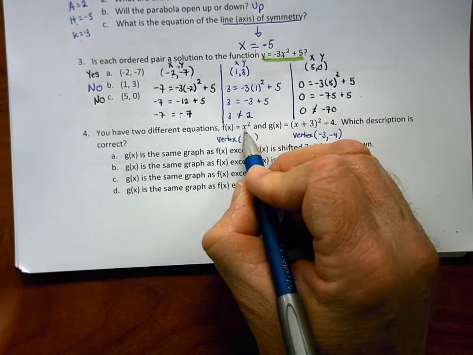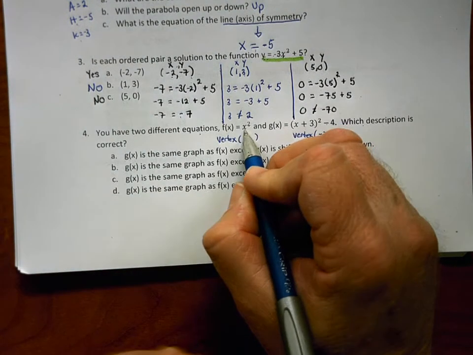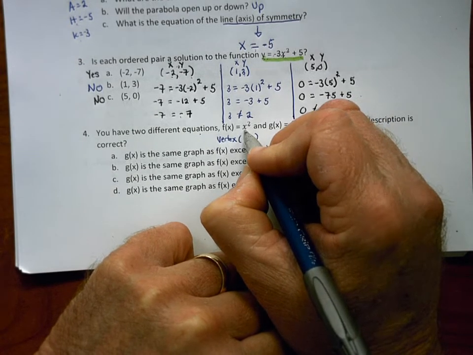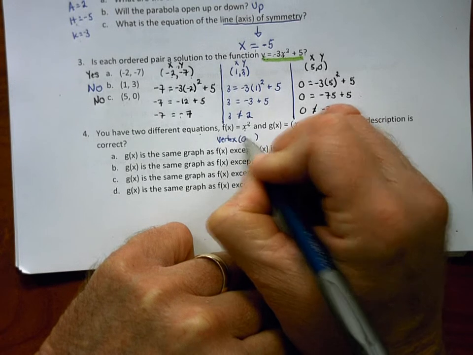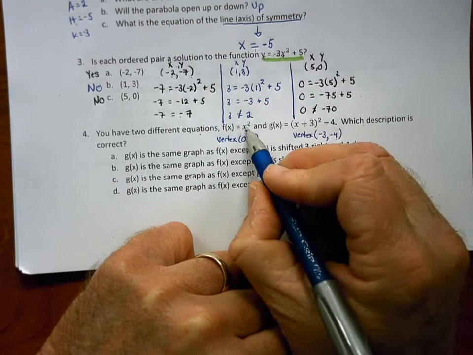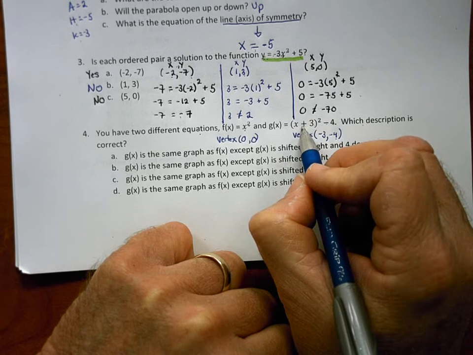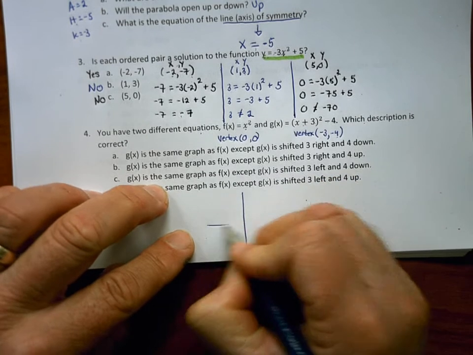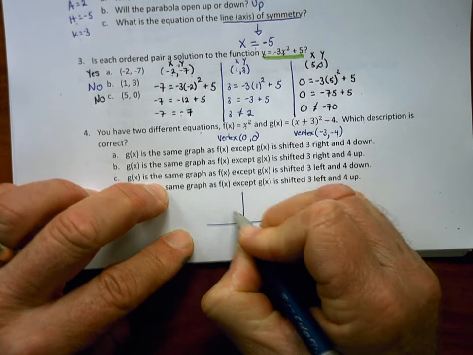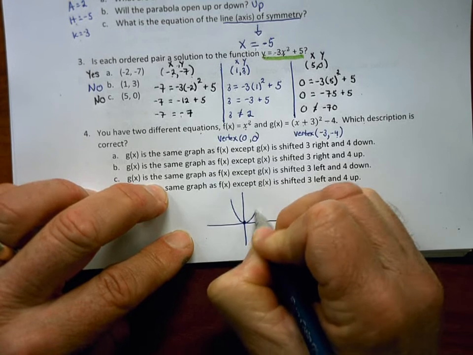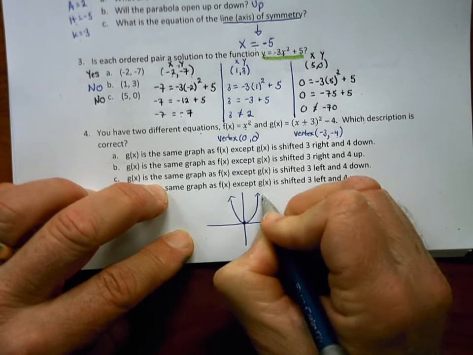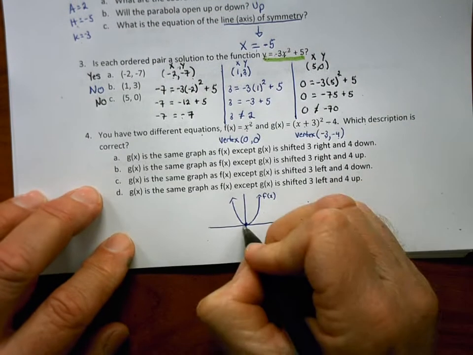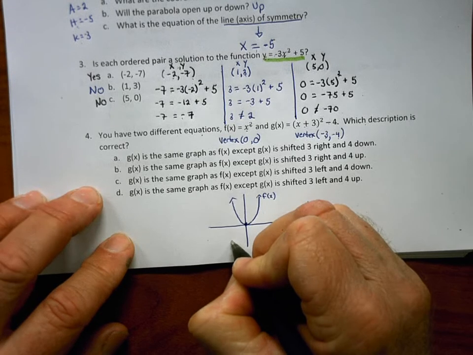Now for this graph right here, you might remember this one, f of x is equal to x squared. That's what we called your standard parent graph. And the vertex of this would be 0 and 0. Okay, so these two equations, if I graph them, would both make parabolas, but the only difference is that one of the parabolas would have a vertex at 0, 0. So this is what the x squared parabola would look like. This would be your f of x parabola. And then your other parabola would have a vertex at -3, -4, which would be somewhere down here.